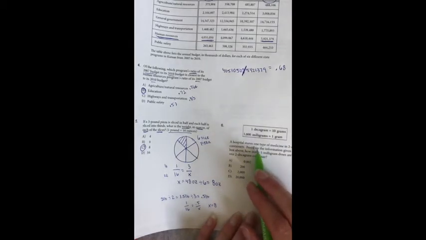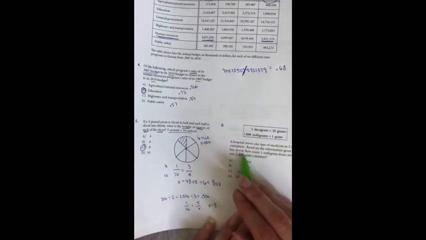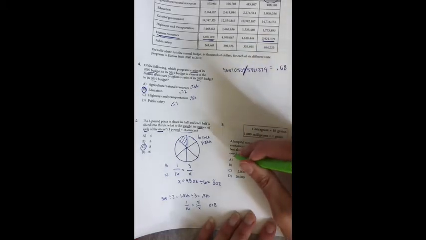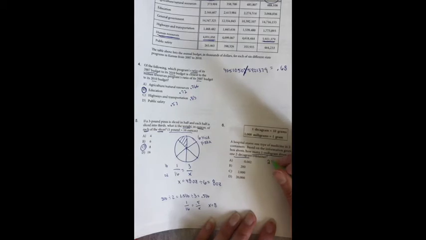Okay, this next guy. A hospital stores 1 type of medicine in 2 decagram containers. Based on the information given in the box above, how many milligram doses are there in 1 2 decagram container? So what I have is 2 decagrams, and I want to know how many milligrams that is.